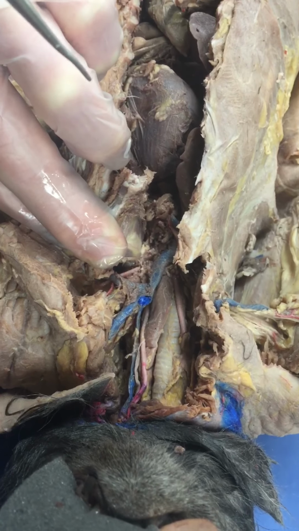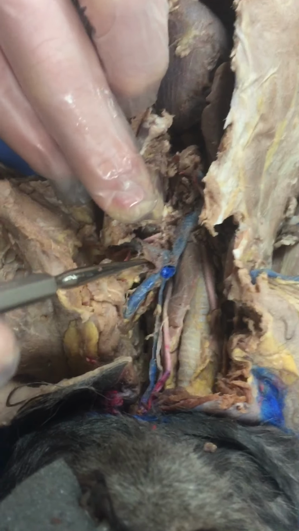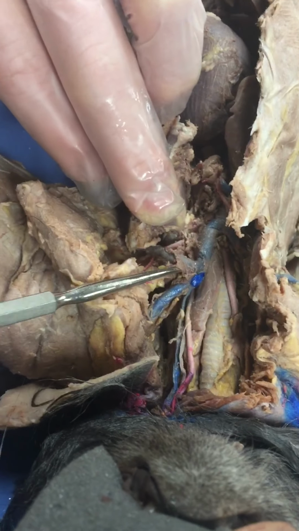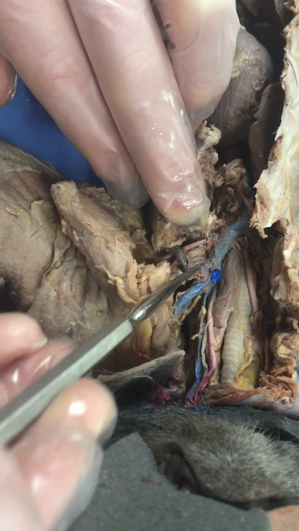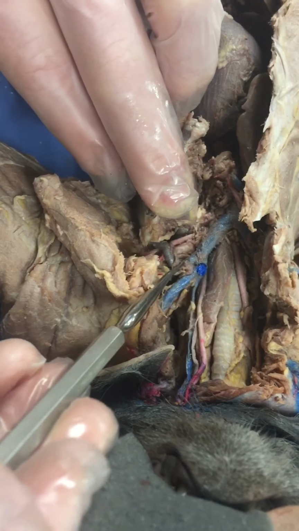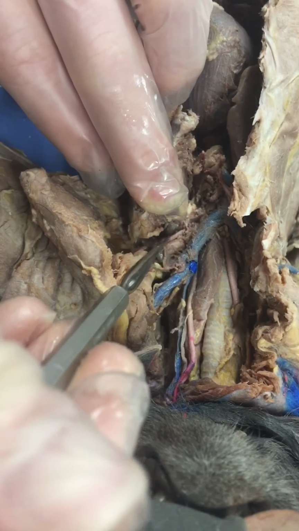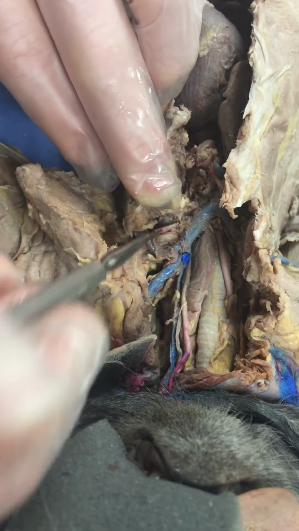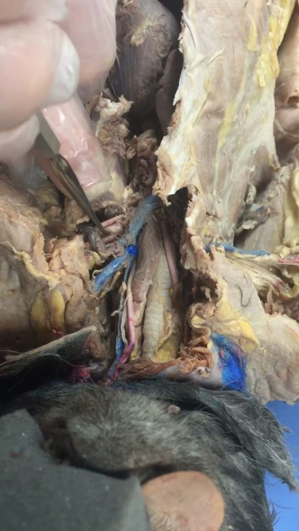Then you have your subclavian artery. Again, it's going to be right underneath your subclavian vein. So your subclavian vein's here, so for your subclavian artery, you just go right under it. It's going to be right under that. It's a little smaller, but it's right there.